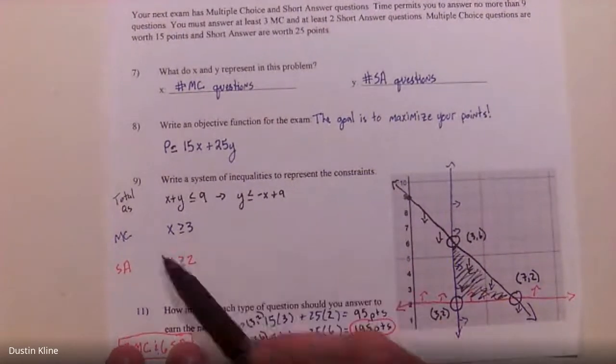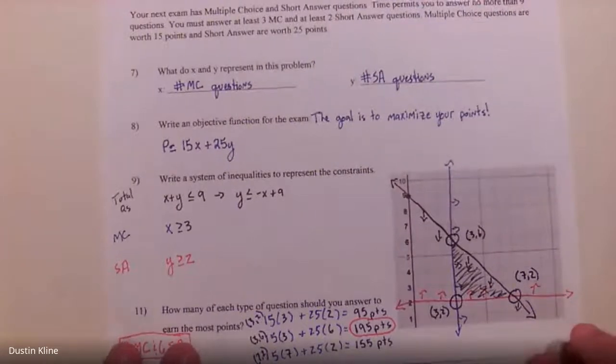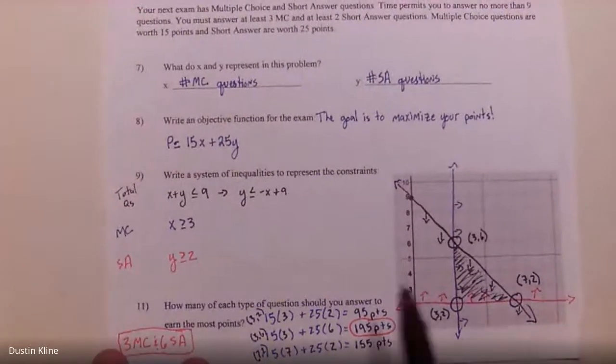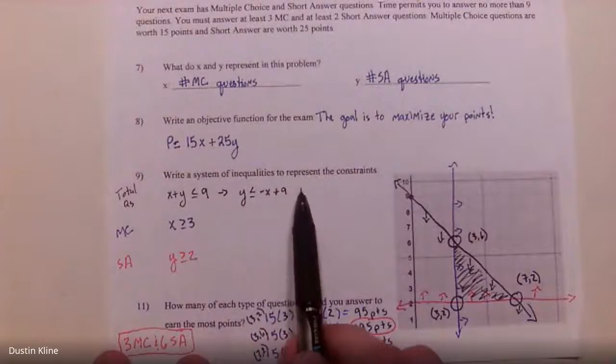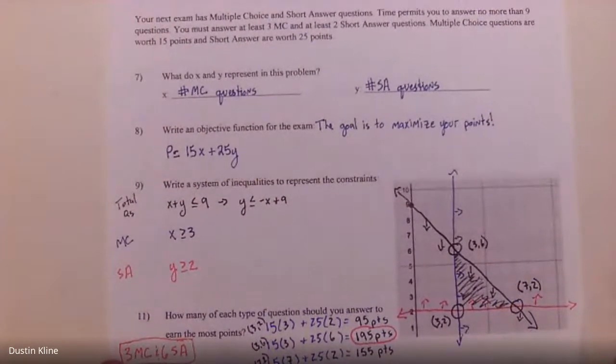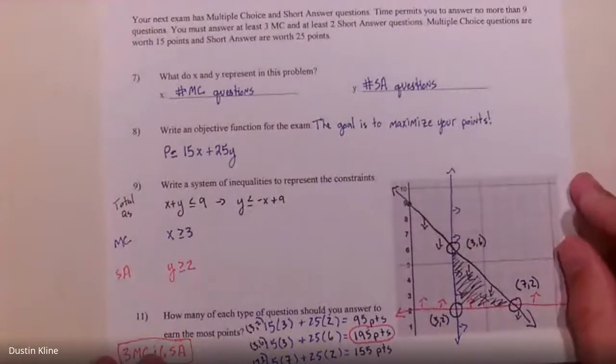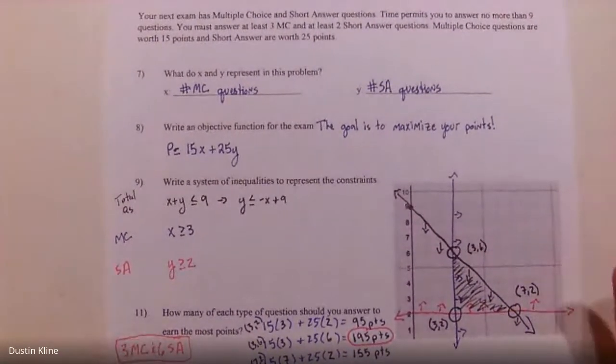All of your inequalities would be inverted from what we do here, but that's totally fine. You'll get the same maximum at the end. Now we need to create a system to represent our constraints. So let's go back into the question and say, okay, what are our boundaries? What are the things we're restricted by? Why wouldn't we just answer every question and get all the points possible?